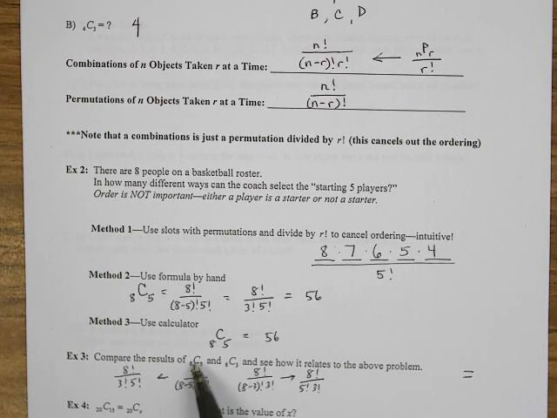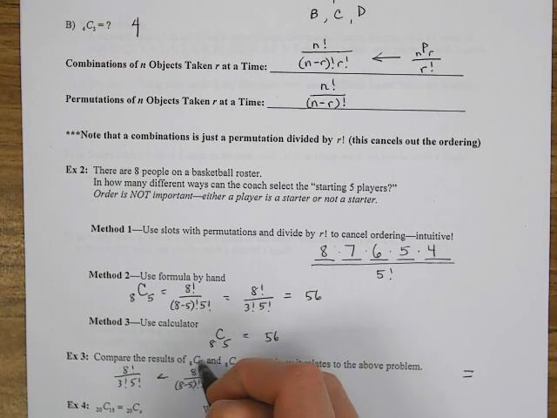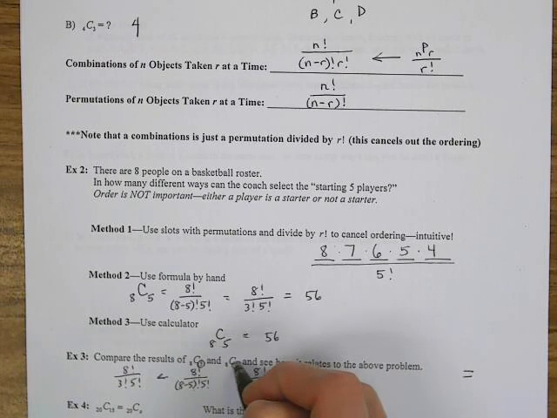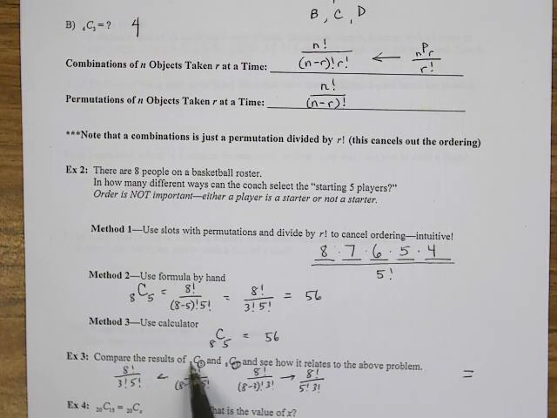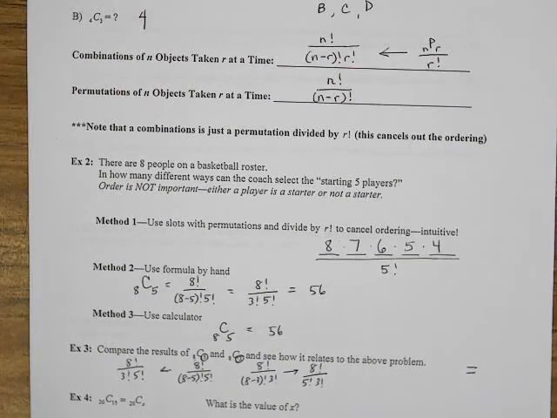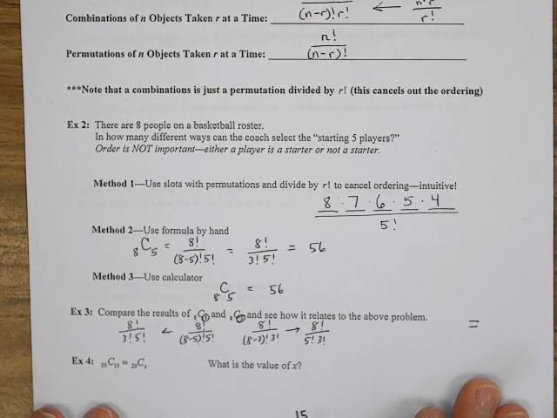So combination 8 choose 5 comes out to be this. Combination of 8 choose 3 comes out to be this. We can see that those have the exact same values. They are equal. So what is the relationship? I hope you can see what's key here is that this only worked because the 5 and the 3 together add up to the total number, which is 8. So when we do this subtraction process, these numbers are just going to flip-flop, and they will always come out the same.